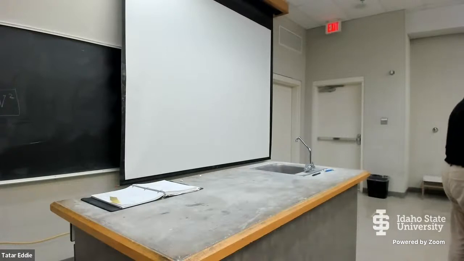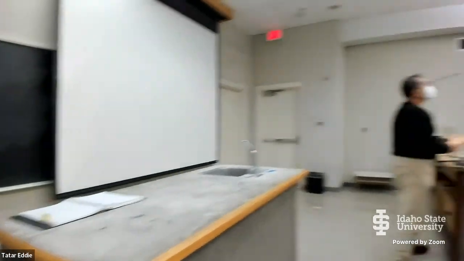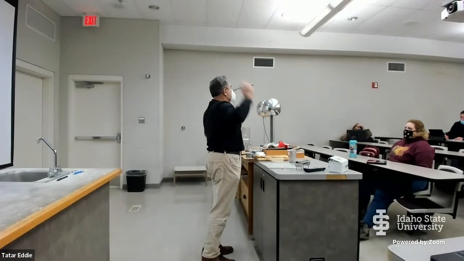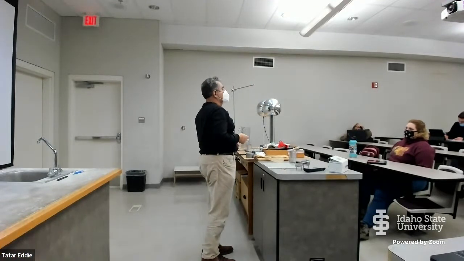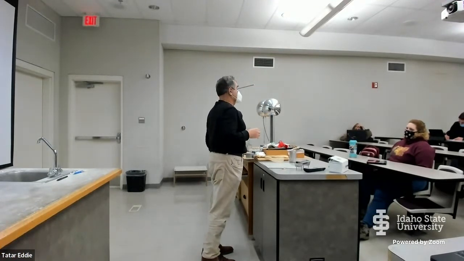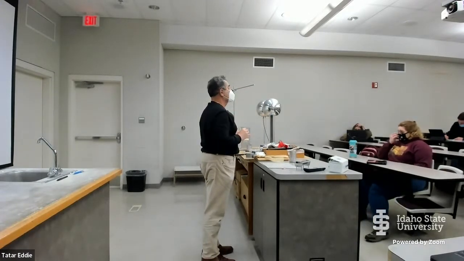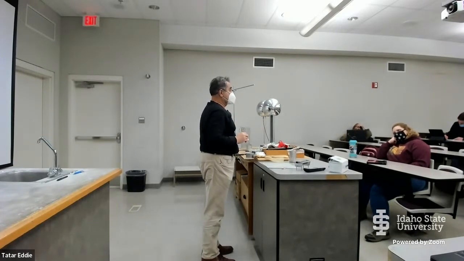But once you place dielectric material here, the sparking is not going to start until you reach, let's say, 100 kilovolts per centimeter of separation. Yeah, as simple as that.